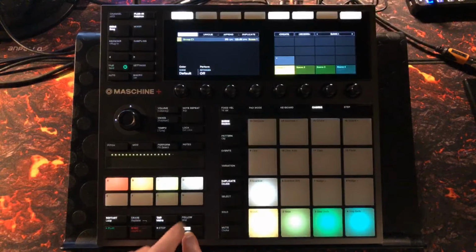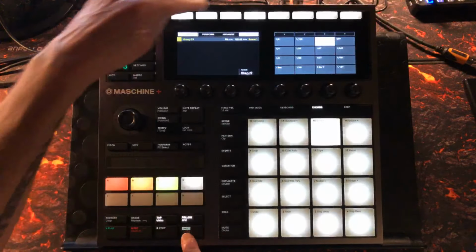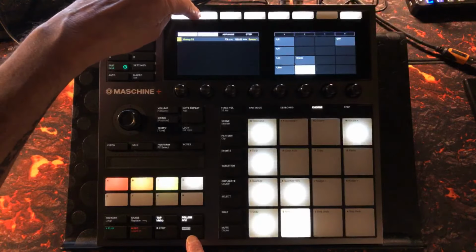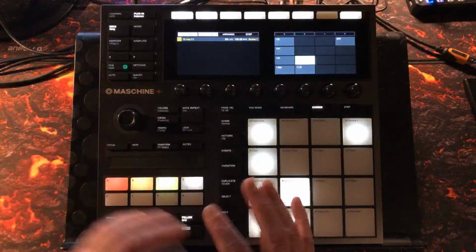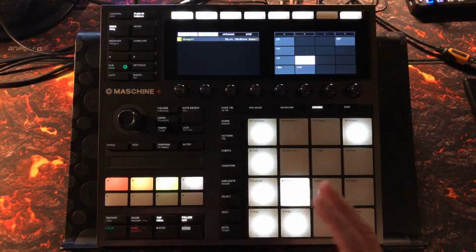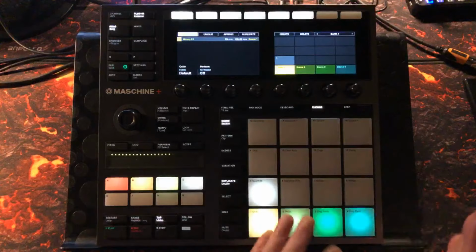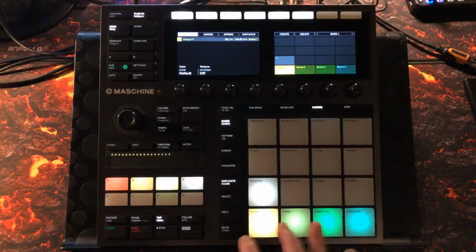I'm also going to go shift follow, go to perform, and just change that to scene, so that I'm not having to hit the scene buttons exactly on cue sort of thing. If I just hit these now in order, it will just play through the scenes without me having to worry about my timing being exactly right. You'll get the idea. Select the scene where we want to start.